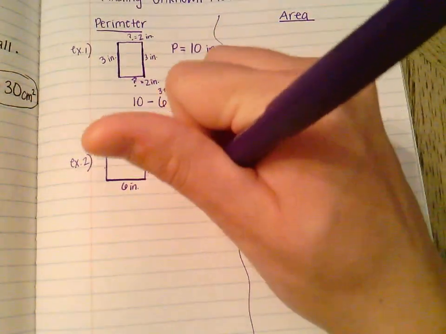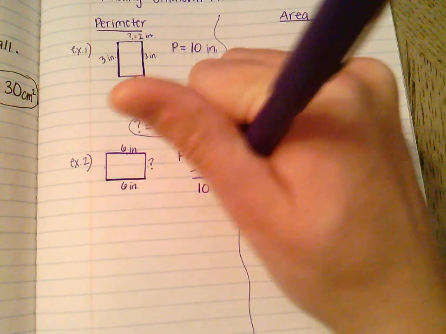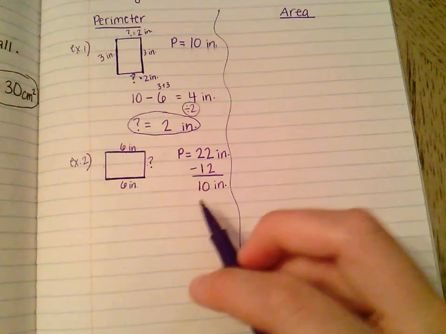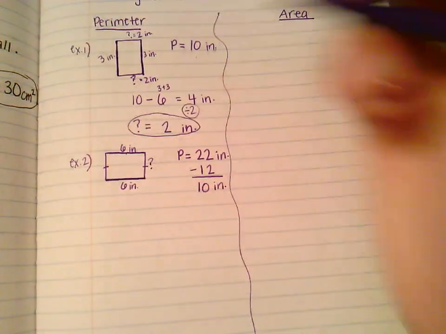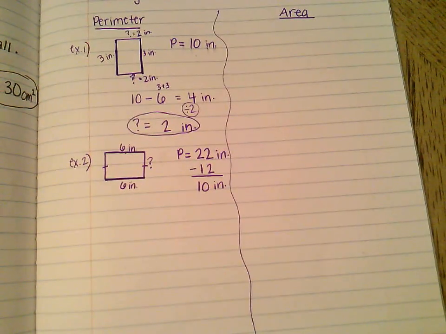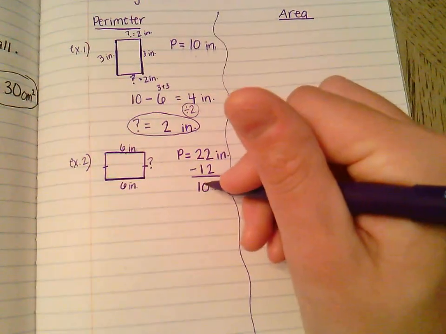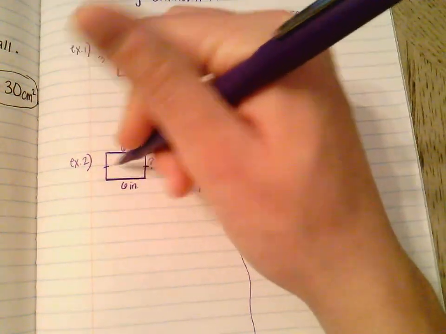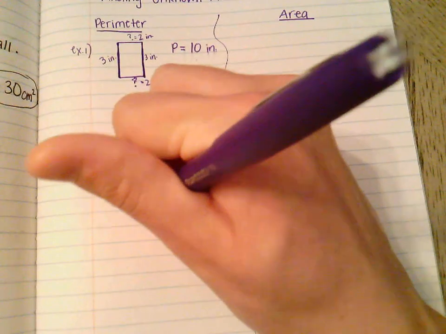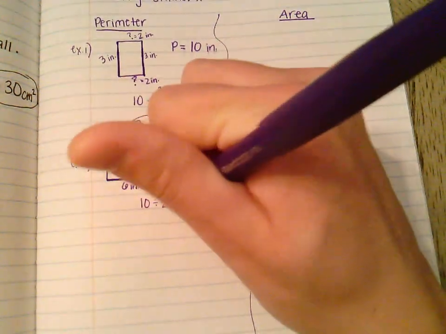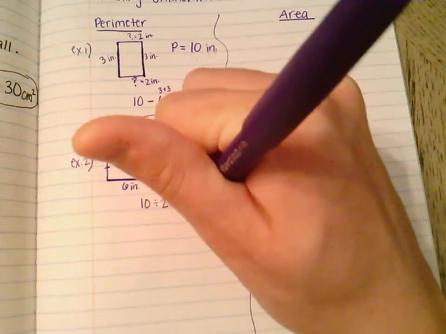22 minus 12 gives me 10 inches. Okay, so now I have 10 inches left, and I have two sides that I don't know what they are. So I really have to think, well, what's 10 split into these two sides? So I do 10 divided by 2, and I get 5 inches.